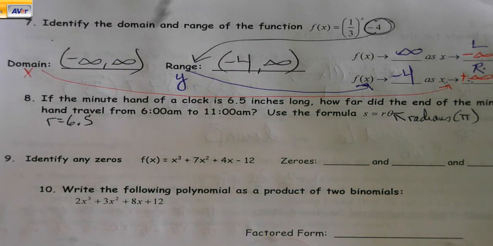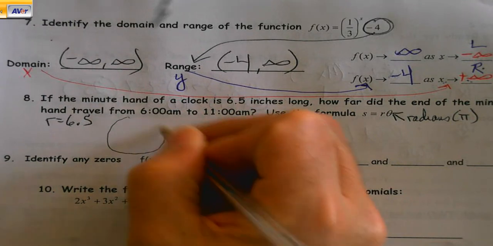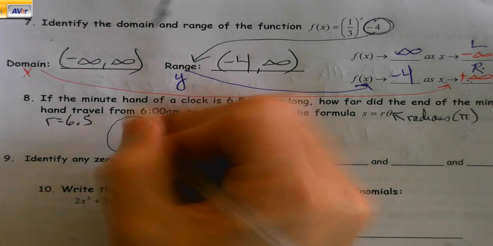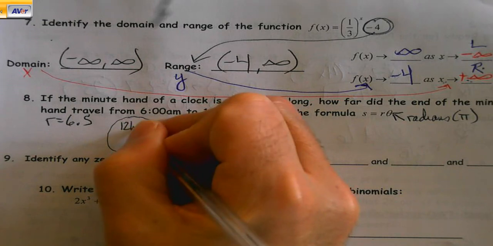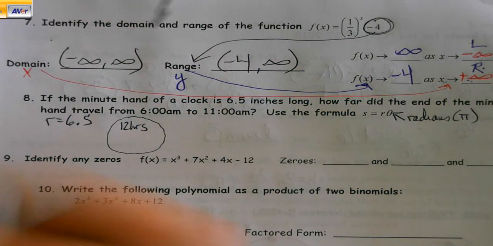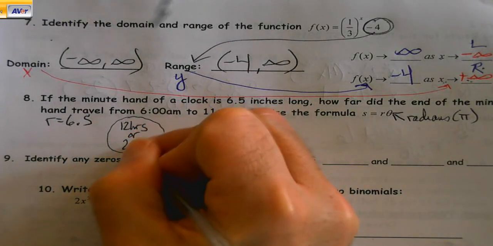Here's what I've got to remember on this. When we think about a clock, it goes in a full circle, or 12 hours, okay? And a full circle is 360 degrees, or 2 pi.